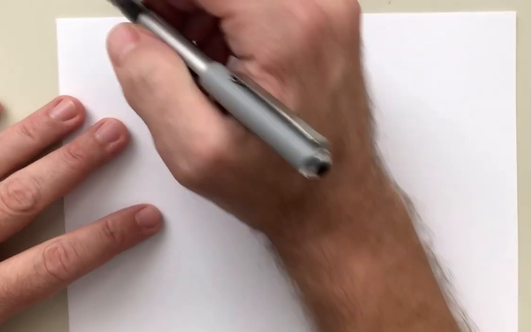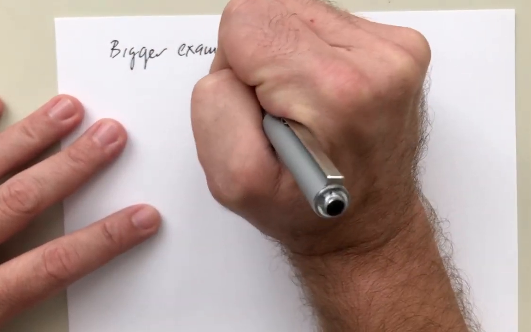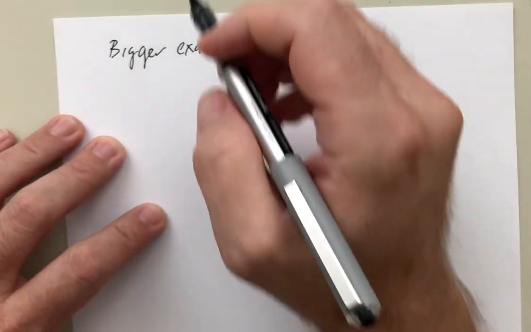I think for now what I want to do is just talk about a bigger example. So we've only done 2x2s. Let's do something bigger. And also I want to introduce some more notation.